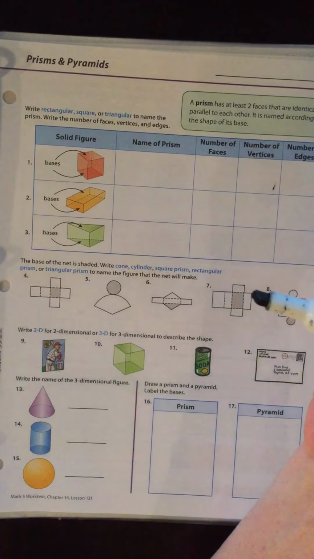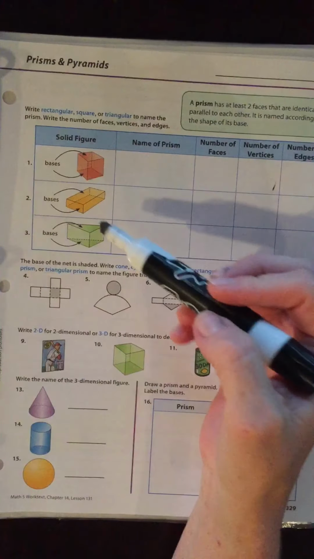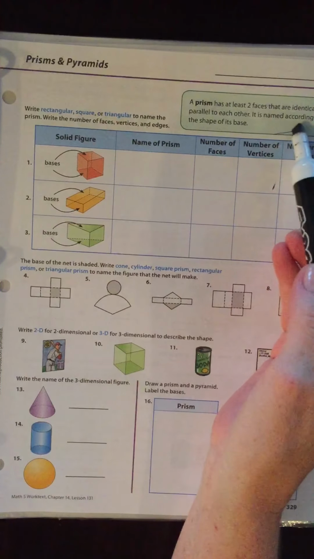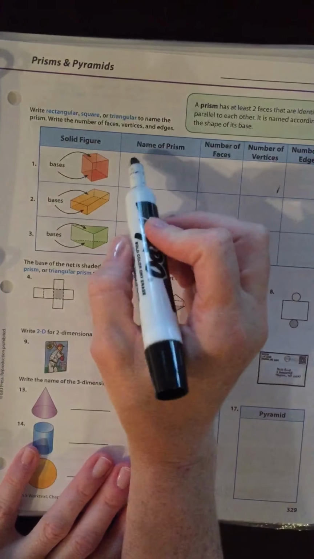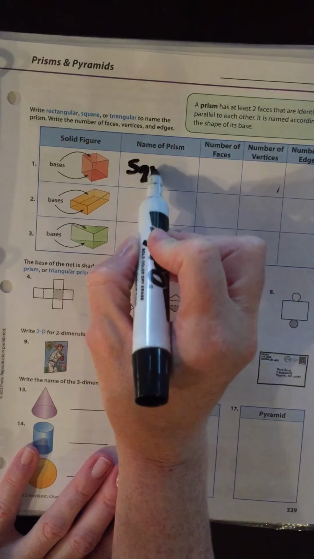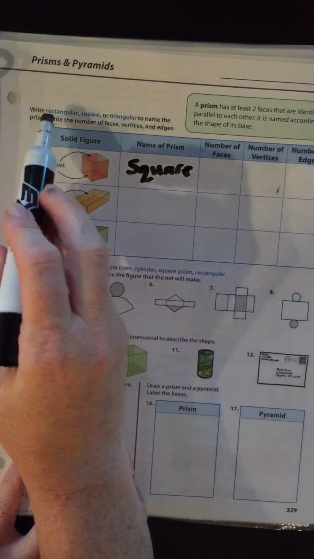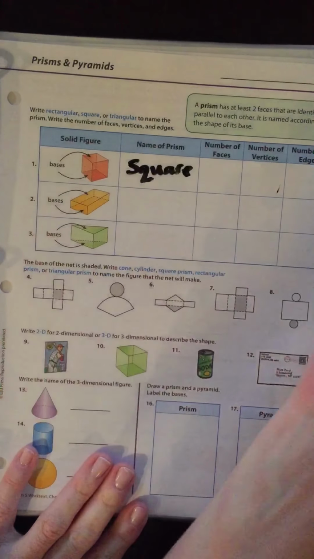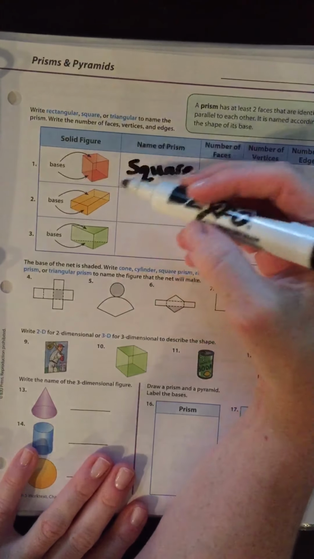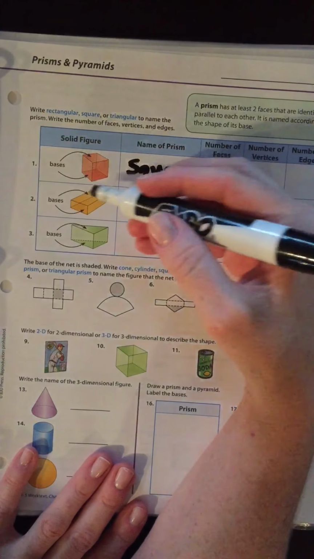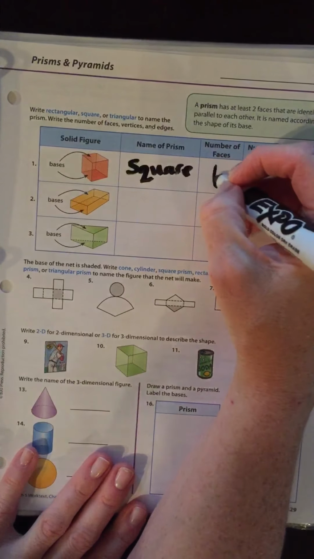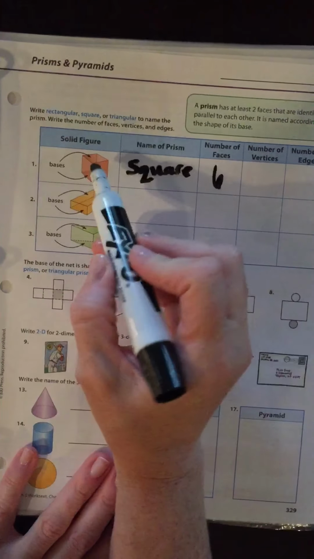On number 1, remember it tells you it's named according to the shape of the base. So this base is a square, so the name of this prism is square. Let's see, I have to use rectangular, square, or triangular. How many faces does this have? Well, yesterday you saw that I did an example, and I already know it has 6 faces. If you need me to count, I will.